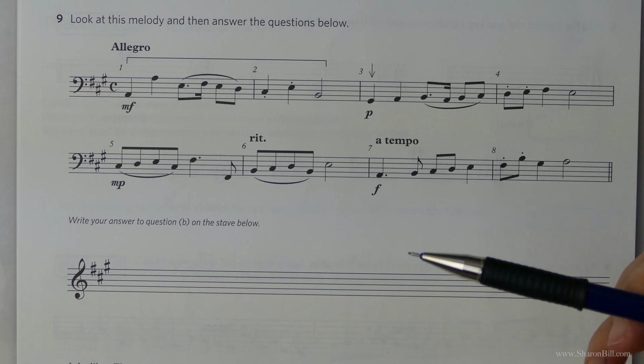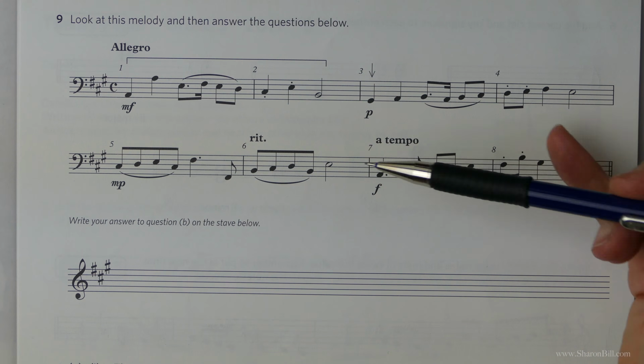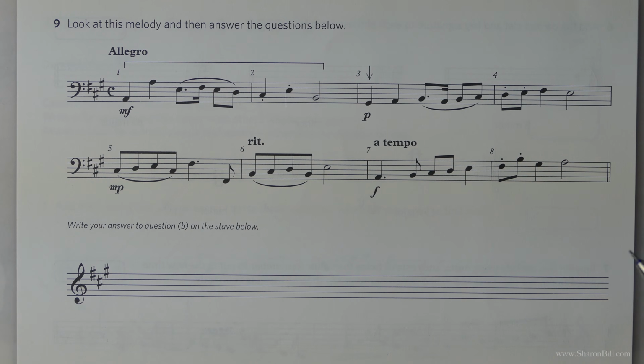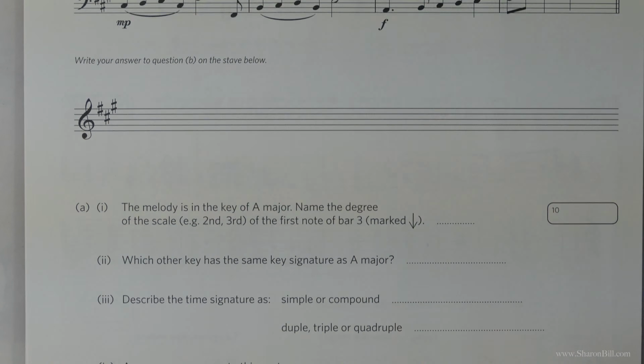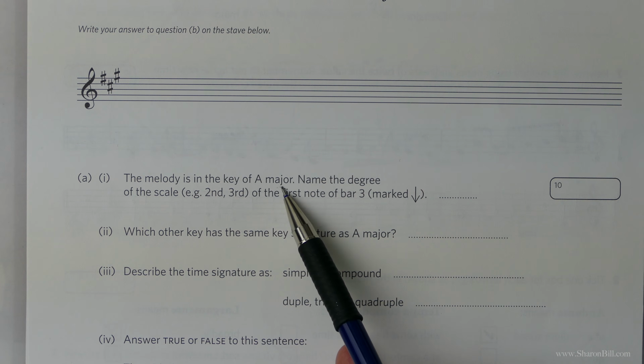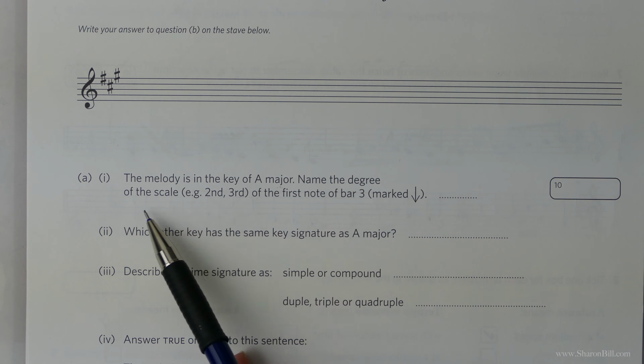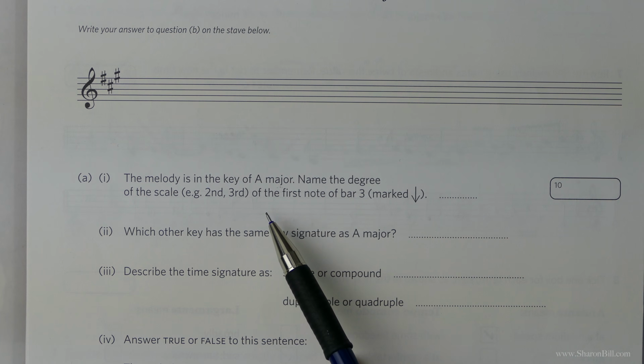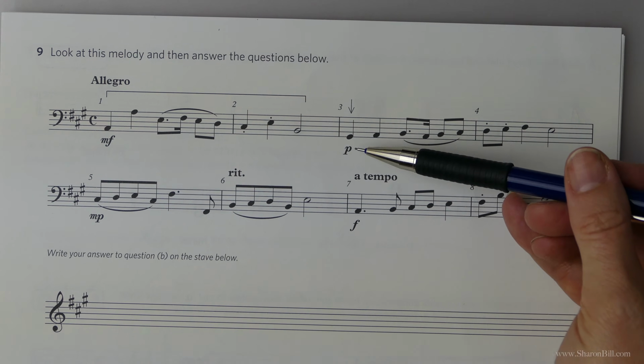So all of the questions below will be referring to this little melody here. We're going to be shuffling up and down the page. The first question says that the melody is in the key of A major. So we need to name the degree of the scale on the first note of bar 3, here, this one.